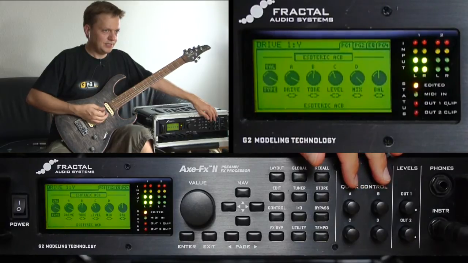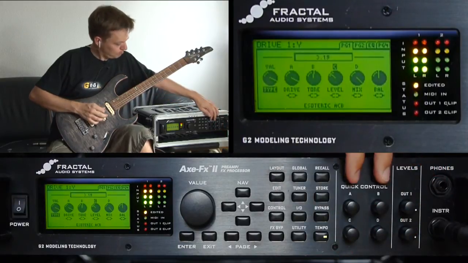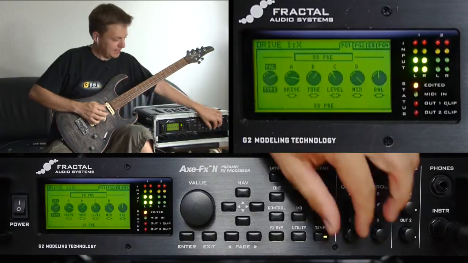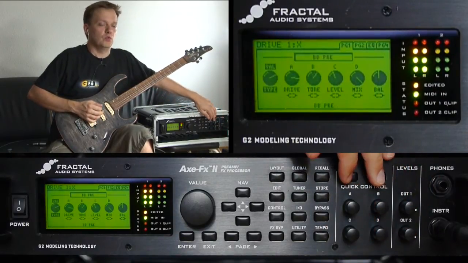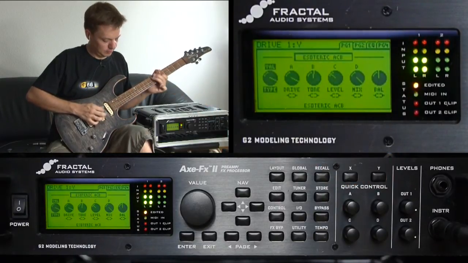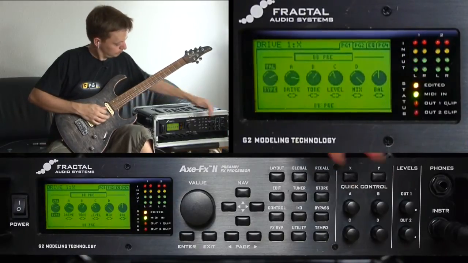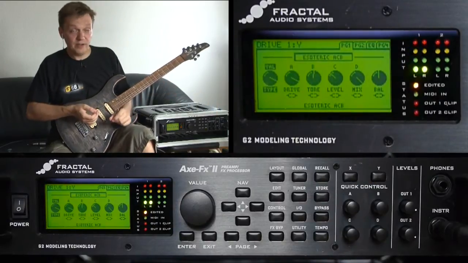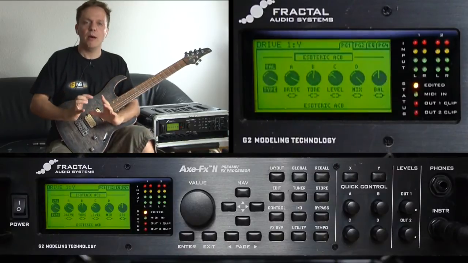So I hear the level on this one is much higher, so I have to put it back. Make it a little higher here. And now I can compare the sounds. And that's a very convenient way in comparing two different sounds from one block.